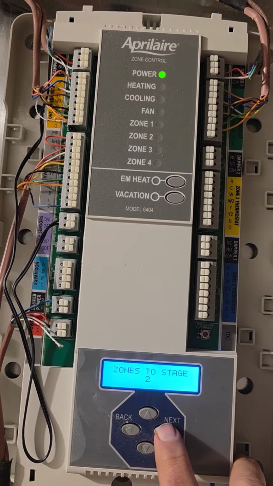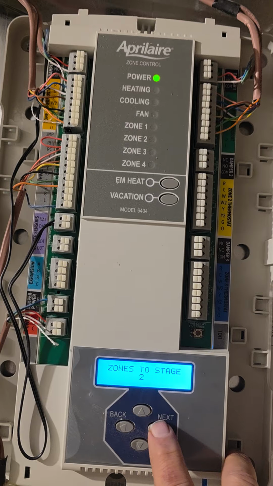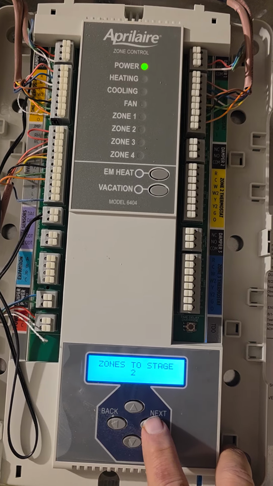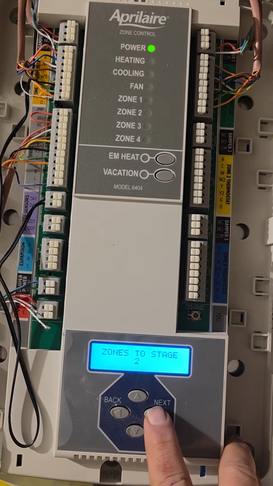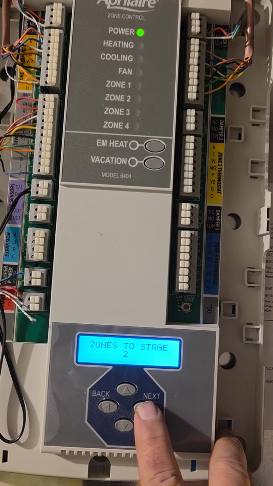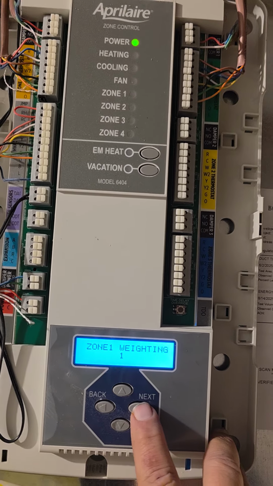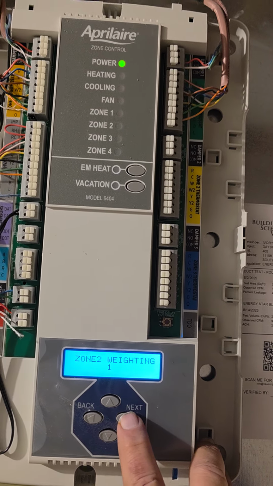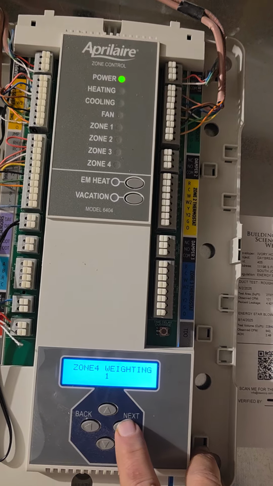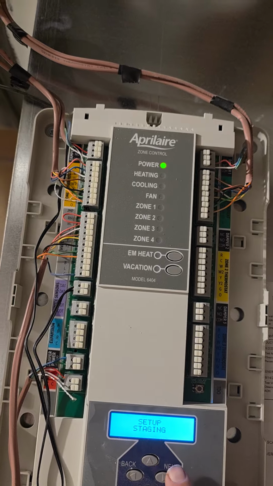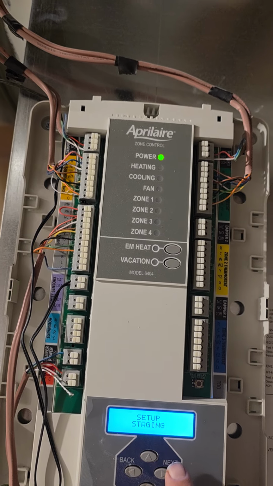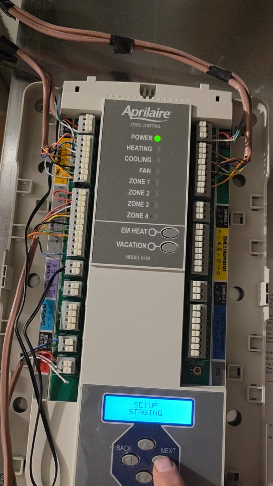Hit next. Zones to stage 2. That is accurate. That also comes default as 1. We move it to 2. The up and down arrows are what moves it. Hit next. Zone weighting, we do not change. Each of those stays at 1. 4 potential zones, only 2 of them are being used on this system. Staging setup. Next.